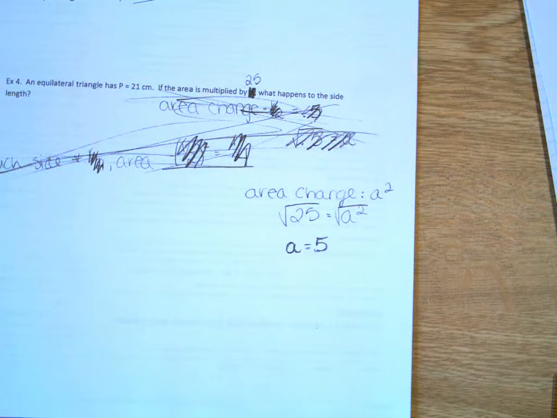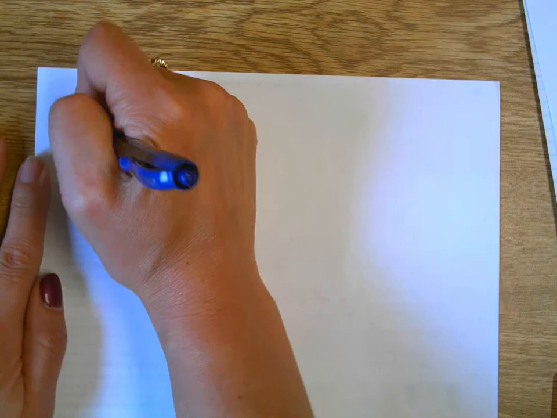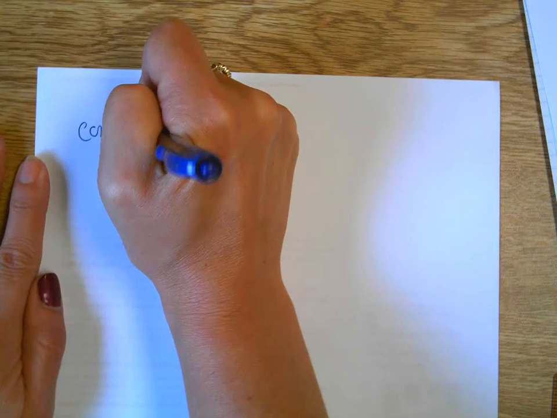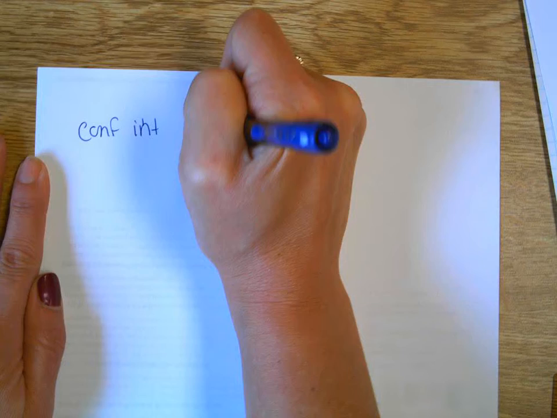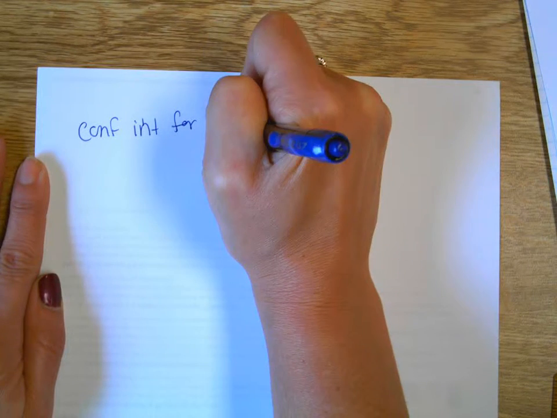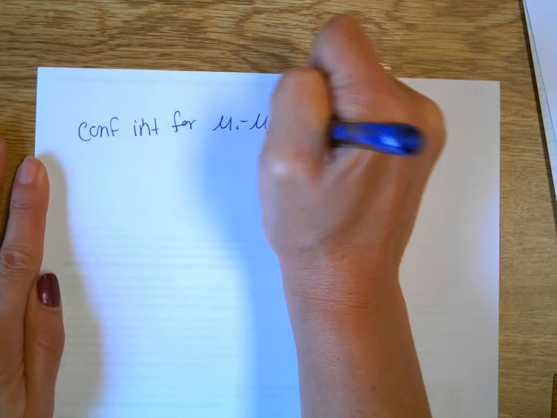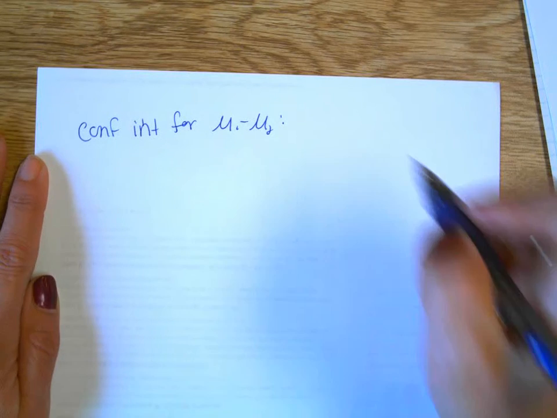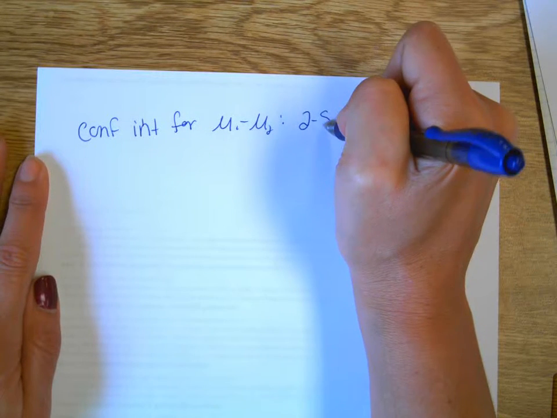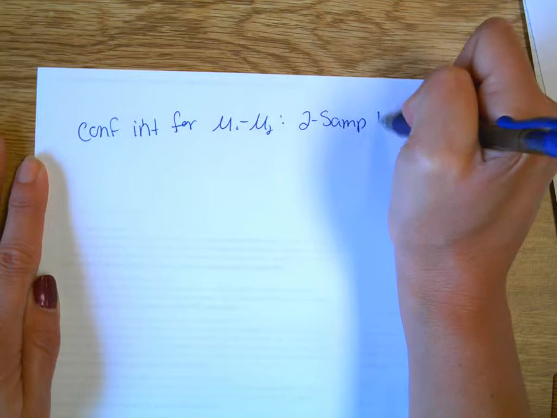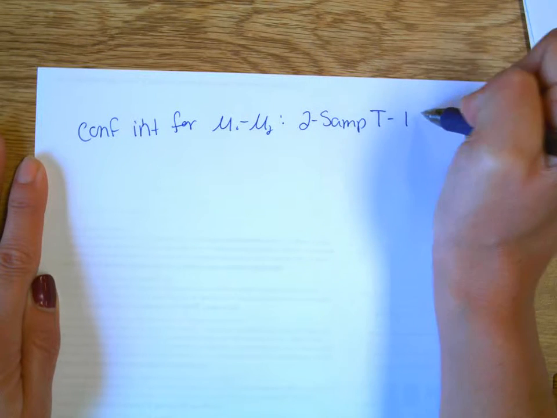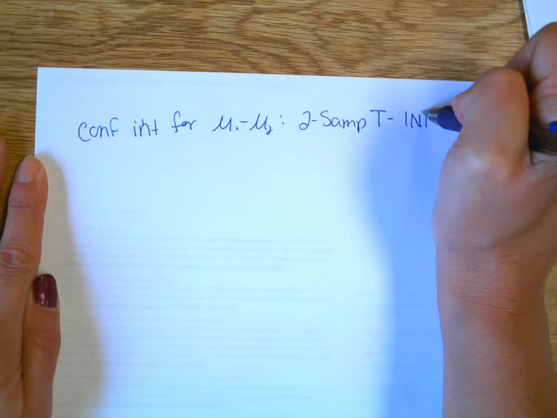And the confidence interval here, it's upside down. Program only. We're not doing the formula. For mu1 minus mu2 is the 2SampTInt. Confidence intervals, the program ends in int.